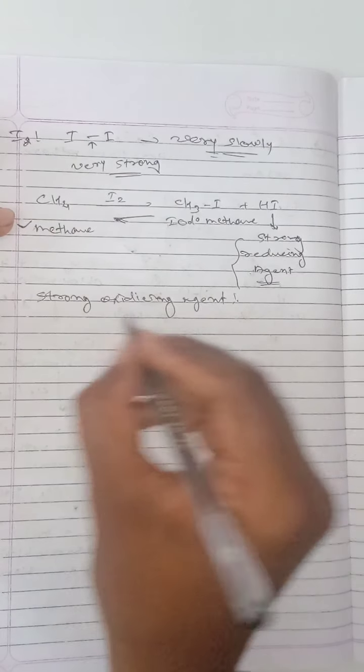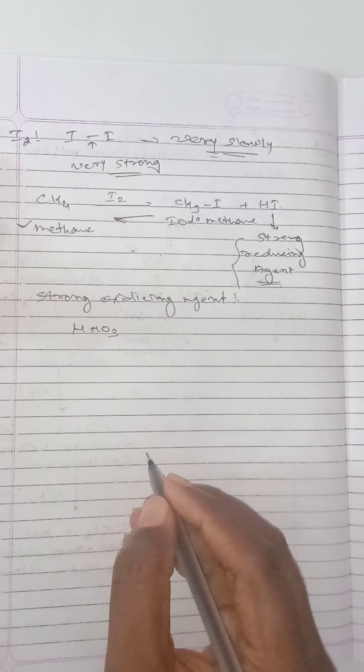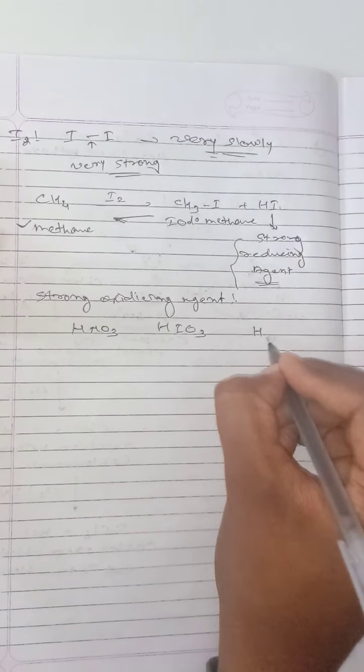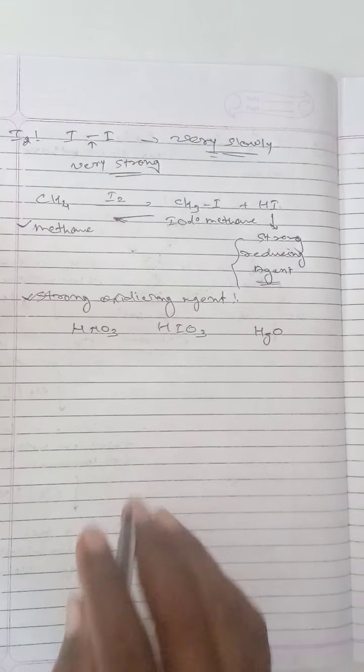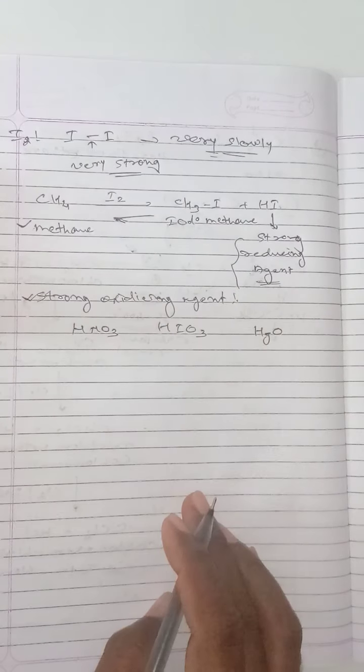The strong oxidizing agents are nitric acid, HIO3, iodic acid, or mercuric oxide. So strong oxidizing agent is very important to stop the reversible reaction.